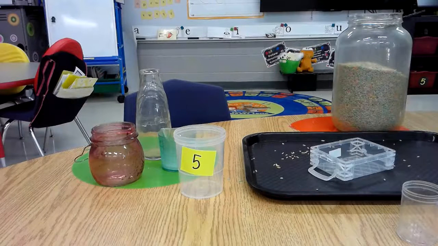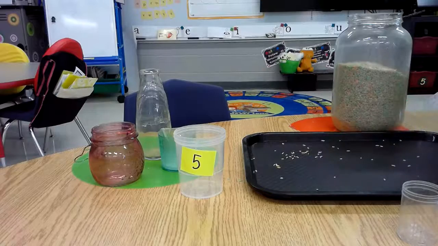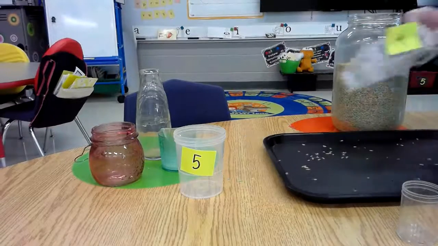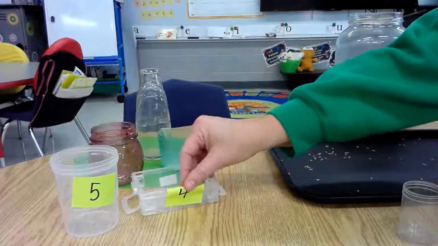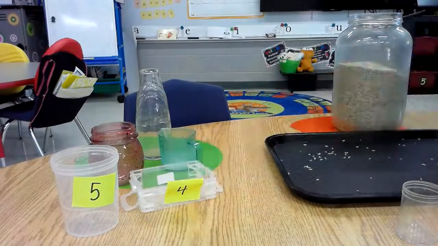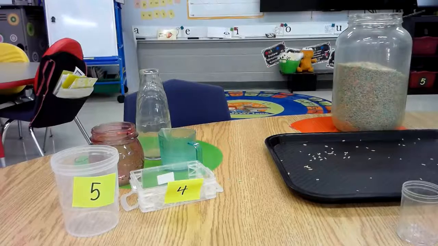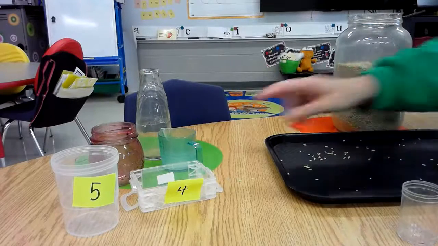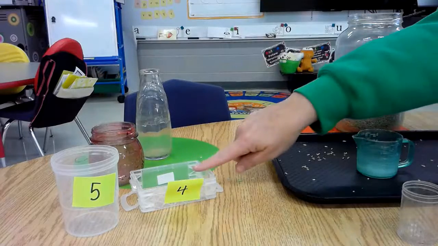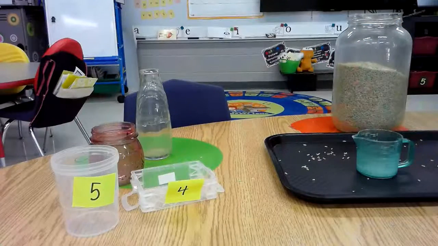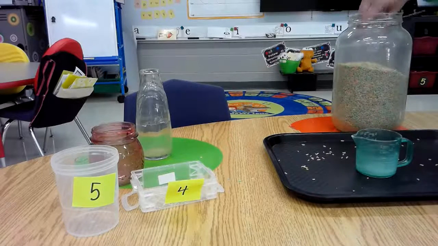Okay, so was this container more or less than the cup? This one was less, so we're gonna put the cup over there and then this container. Okay. All right, now let's try this one. Do you think that's gonna hold more or less than that container? Do you think it's gonna be 3 scoops, 6 scoops, 5 scoops? Let's see.